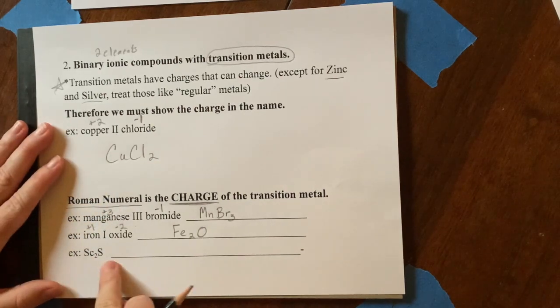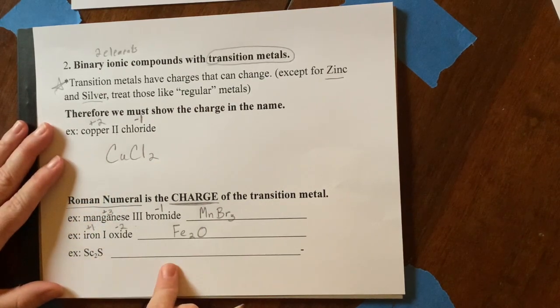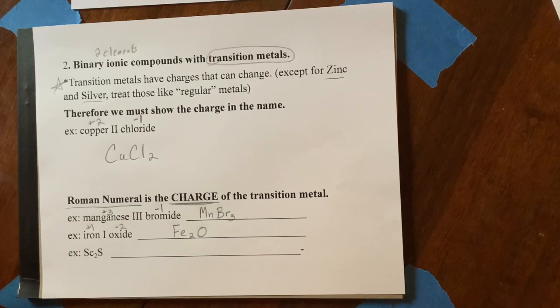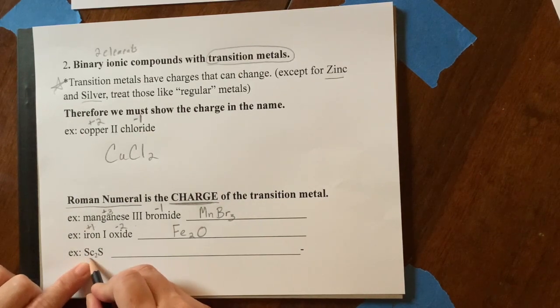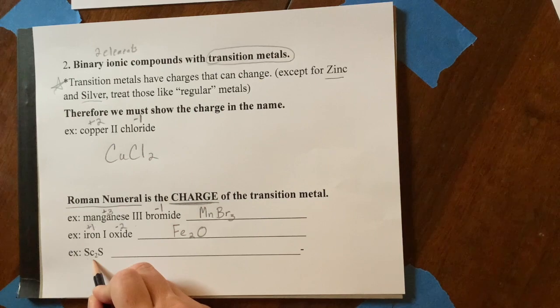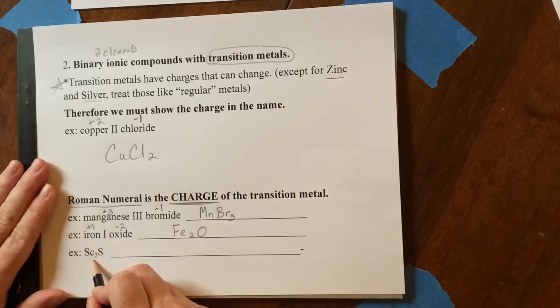All right, well, when you're working in the other direction, going from formula to name, this is where things get a little harder. So if I were to see this and know I need to name it, I'm going to ask myself, okay, scandium, is it a metal or a non-metal? All right, it's to the left of the stair step. It is a metal. Is it regular or is it transition? Well, it's not in group 1. It's not in group 2. All right, it's not aluminum, zinc, or silver, so that means it's transition.